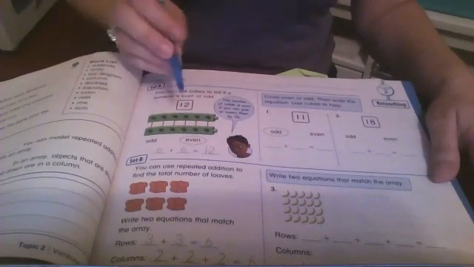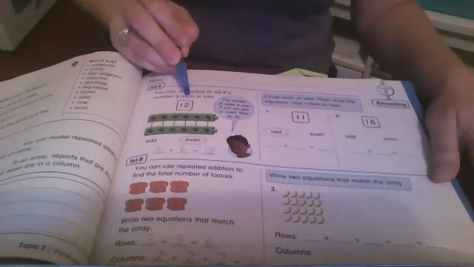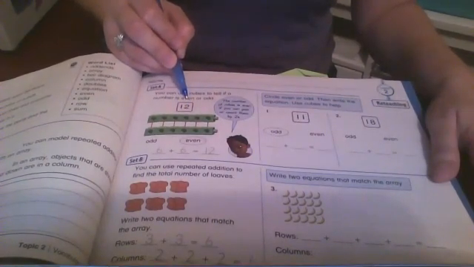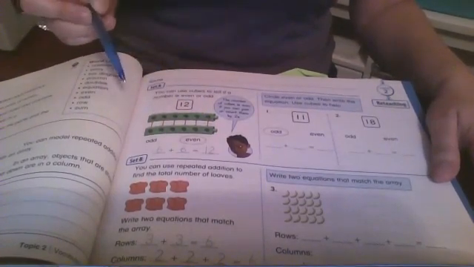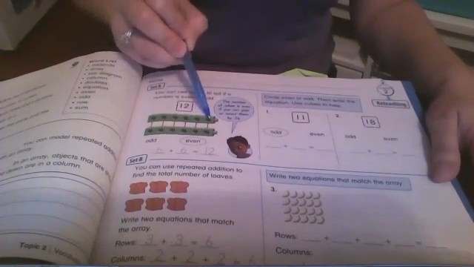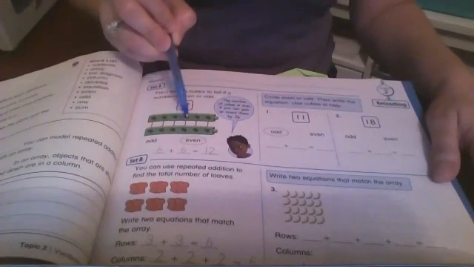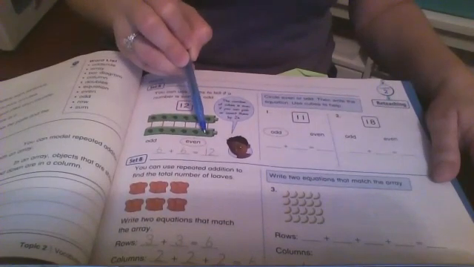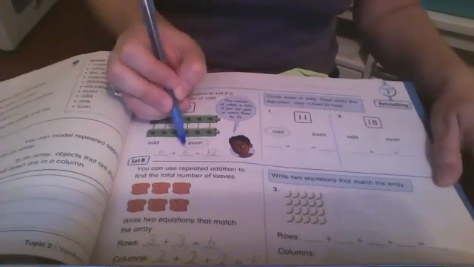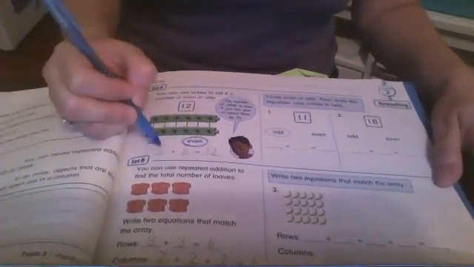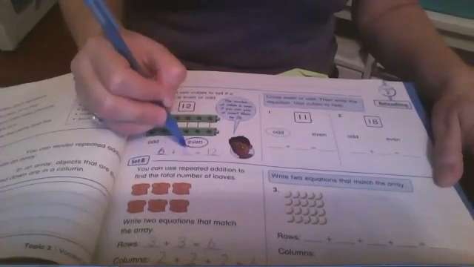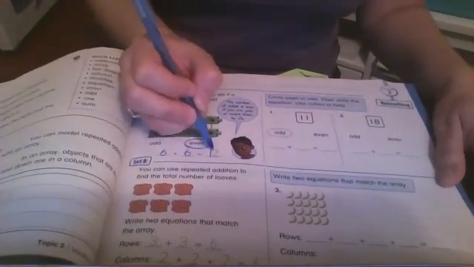Okay, so the number that they give us to begin with is the number 12. And we know that that is a double, right? 6 and 6 makes 12. And so when they laid those cubes out, 6 and 6, they found that each cube had a partner, all right? And that helped us to know that that is an even number. So 6 plus 6 equals 12, which is even, okay?